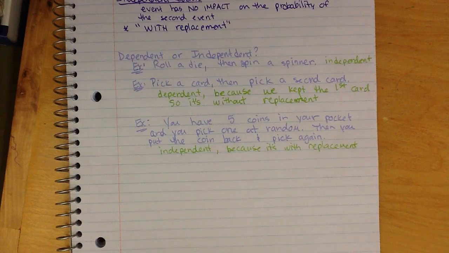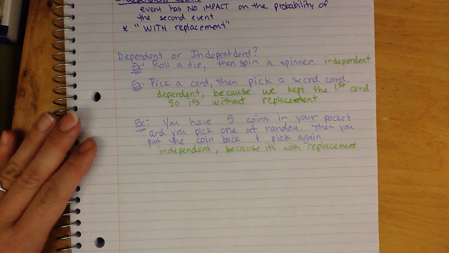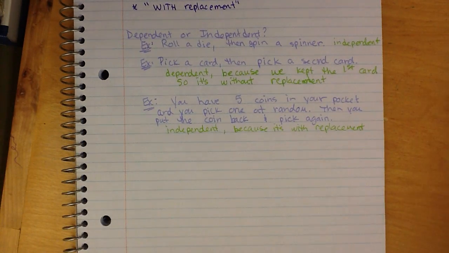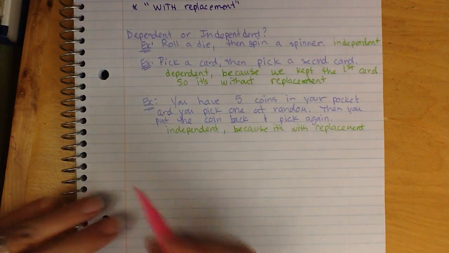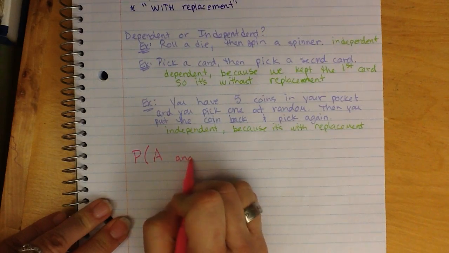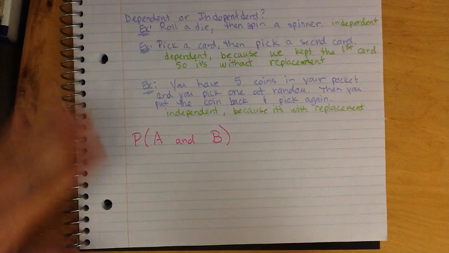Okay, moving on to multiple events, when they're dependent and independent. We're going to do some examples after we talk about a probability formula that we need to know. It's for when you have two events that are going to be happening, the probability of A and B.